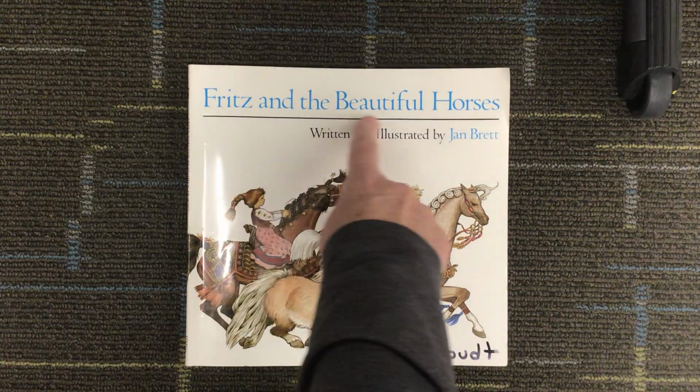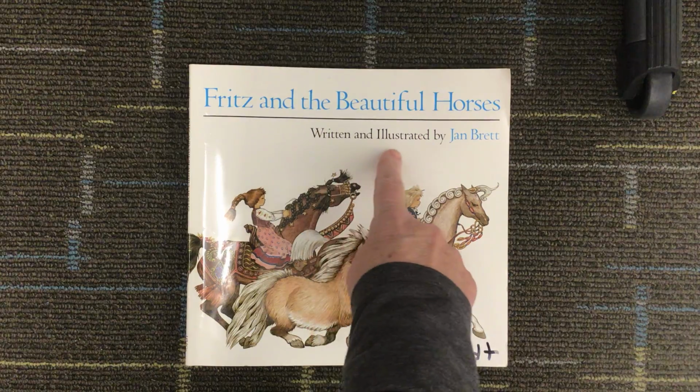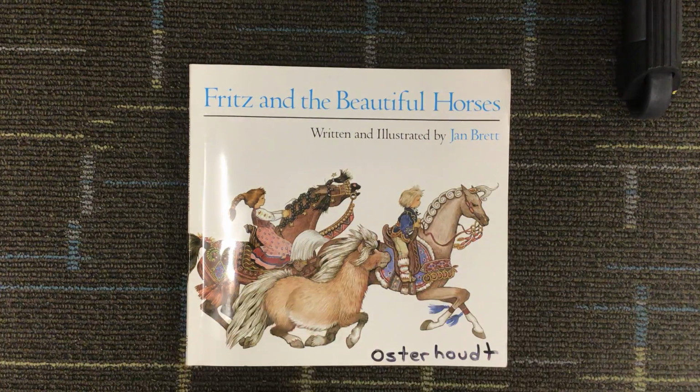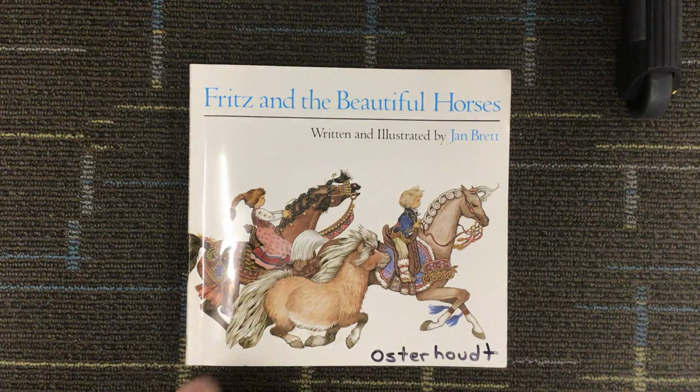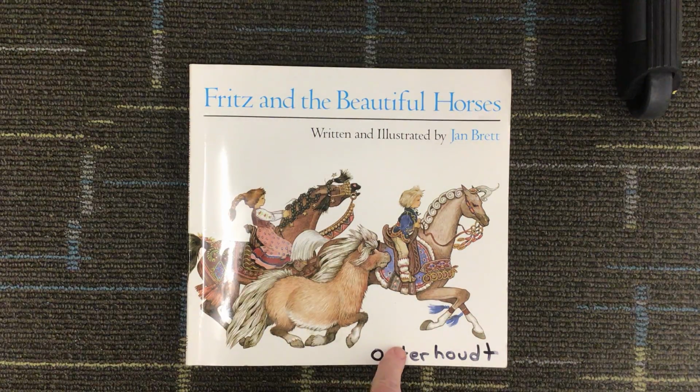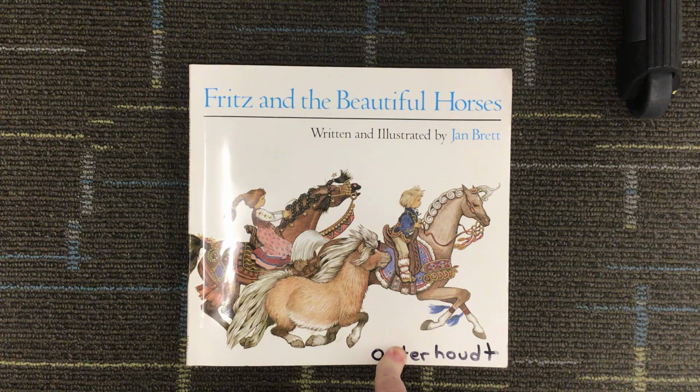Today, I am going to read the story Fritz and the Beautiful Horses, written and illustrated by Jan Brent. Take a moment to think about the title, Fritz and the Beautiful Horses, and to look at the pictures on the front cover of this book. Do they give you any clues as to what this story might mostly be about?